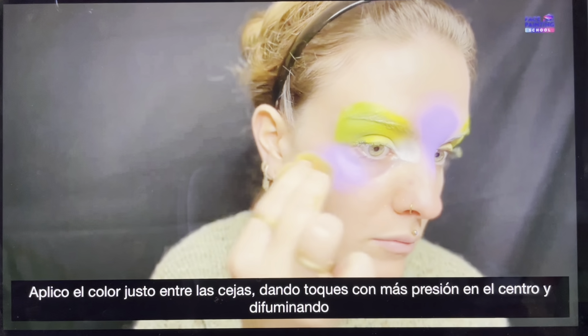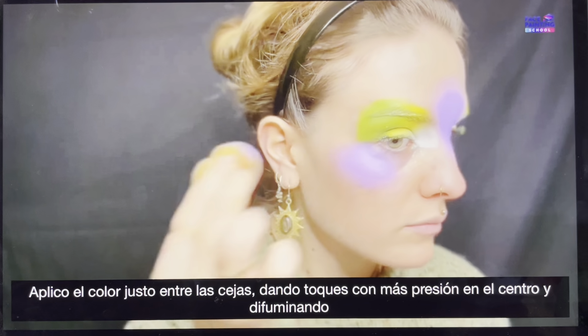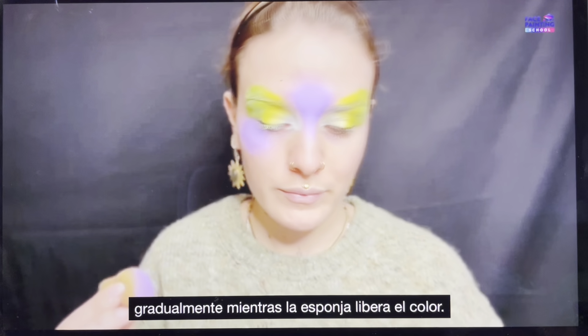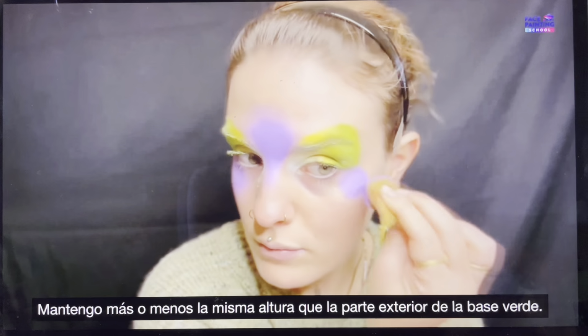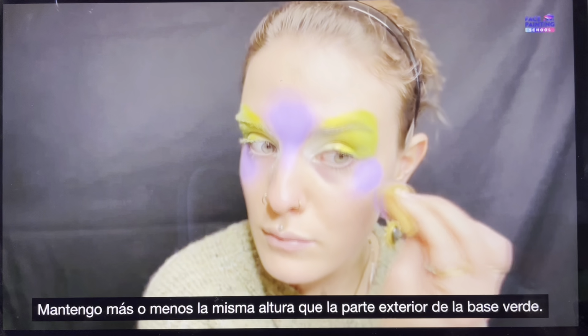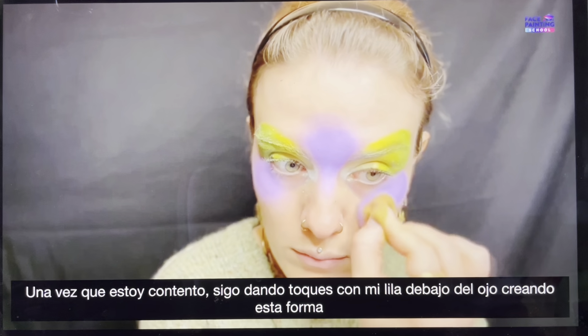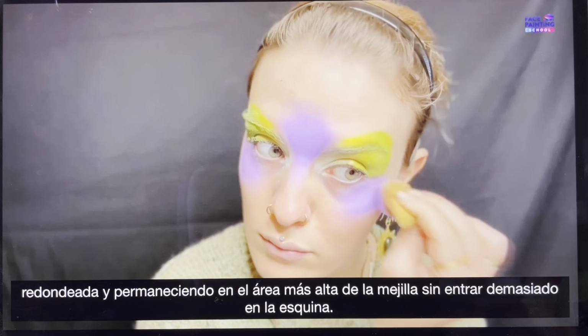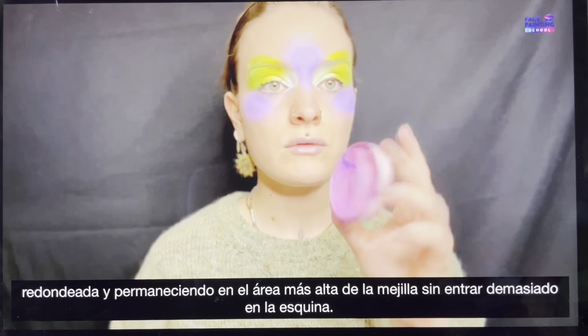I apply the color right between the eyebrows, dabbing with more pressure in the center and gradually blending out while the sponge releases the color. I keep more or less the same height as the outer part of the green base. Once I'm happy, I go on dabbing my lilac under the eye, creating this rounded shape and remaining on the higher cheek area, without going too much inside the corner.